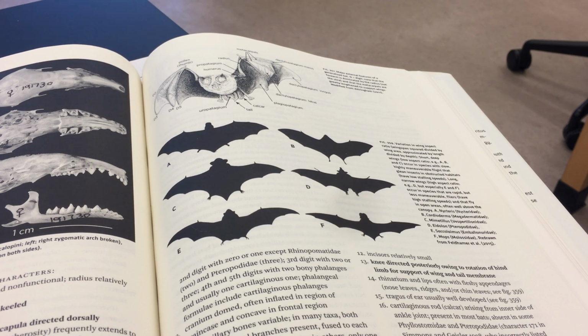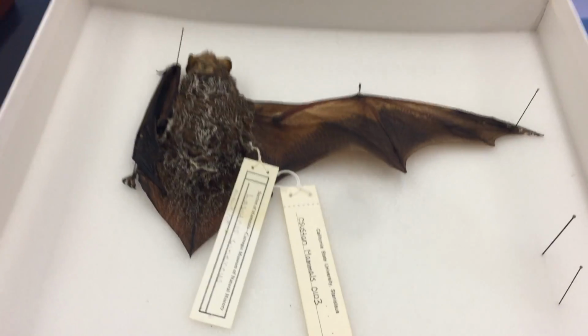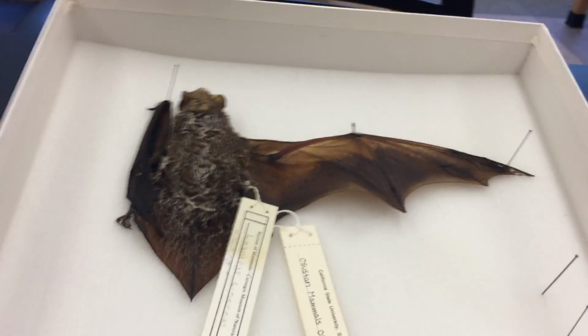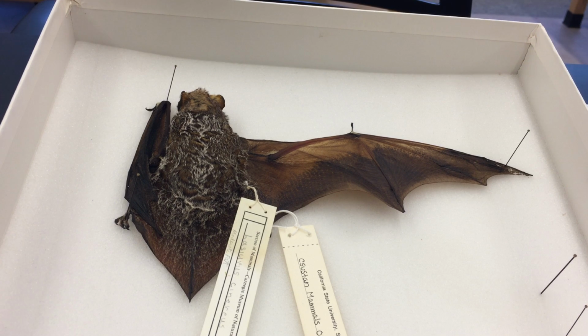And there are different ways that you can measure aspect ratio, and the one that I'm going to display with the bat species here, Lasiurus cinereus, the hoary bat, which we just looked at a moment ago. So this is a display mount specimen of a hoary bat.